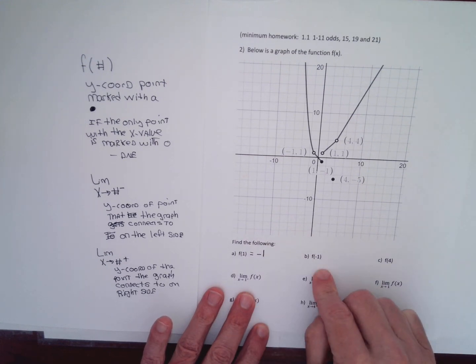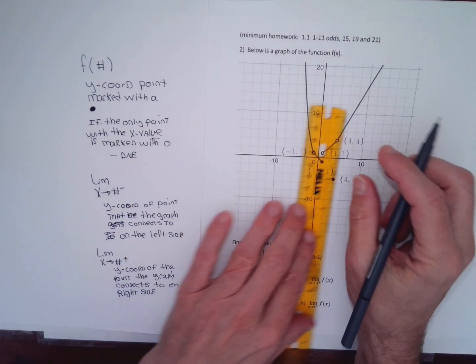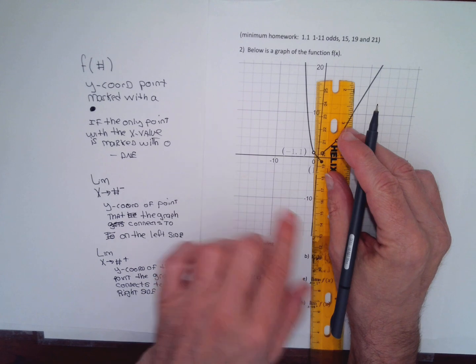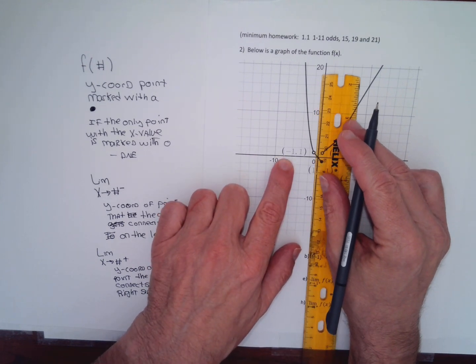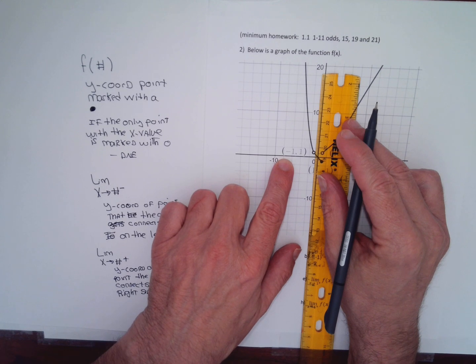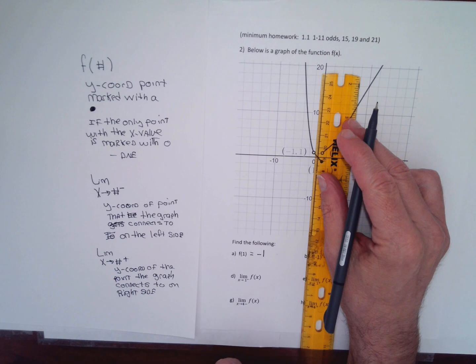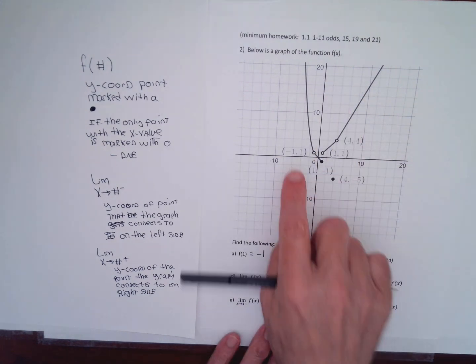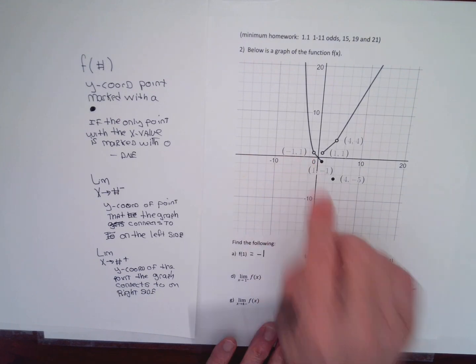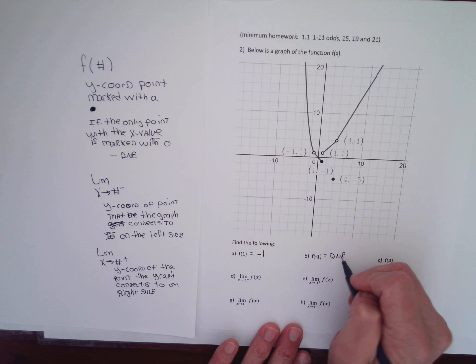To do f of -1, I look for points that have x coordinates of -1. There's only one point on my graph that has an x coordinate of -1. It's the point (-1, 1). There's no other point with an x coordinate of -1 marked. Since that point is marked with an open circle, there is no point with an x coordinate of -1 marked with a closed circle, which means the function doesn't exist there.